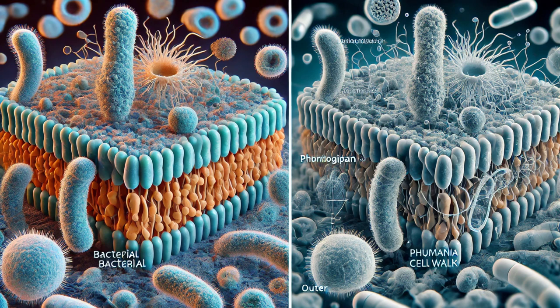One of the most critical aspects of selective toxicity is targeting structures unique to microbes. Take bacterial cell walls, for instance. These walls are made of a substance called peptidoglycan, which is absent in human cells. Antibiotics like penicillins and cephalosporins exploit this difference. They inhibit the synthesis of peptidoglycan, causing the bacteria to burst and die. This means these drugs can kill bacteria without affecting human cells.